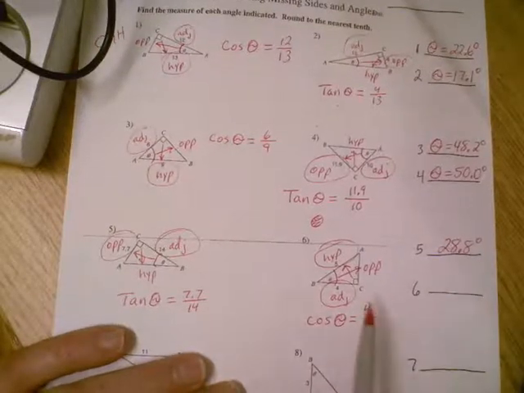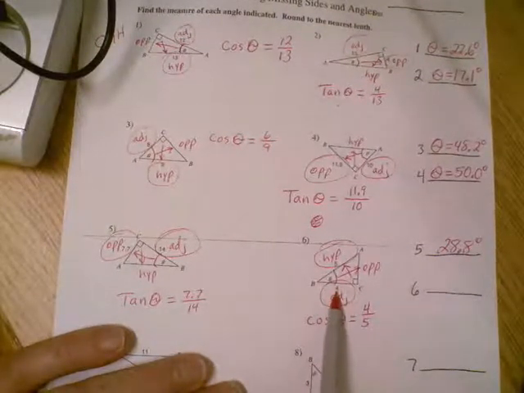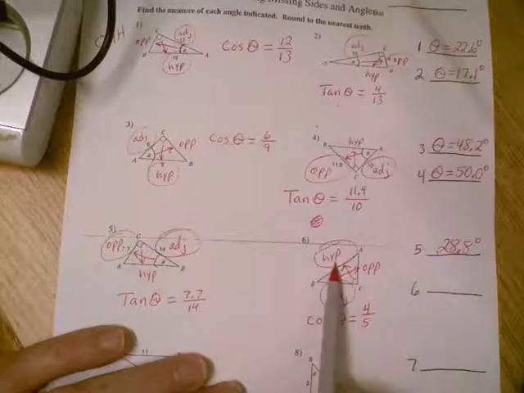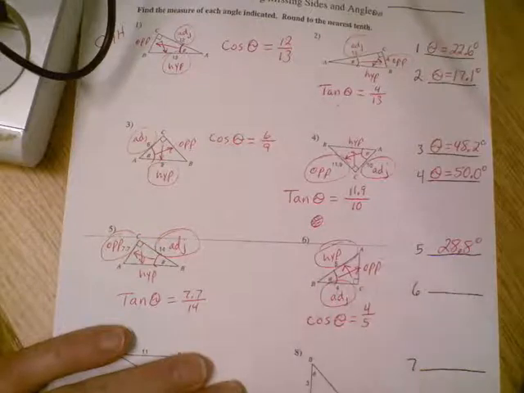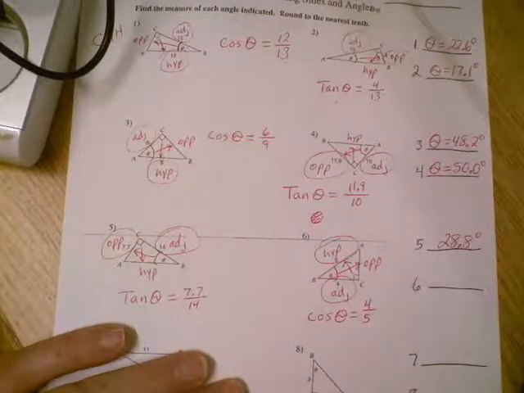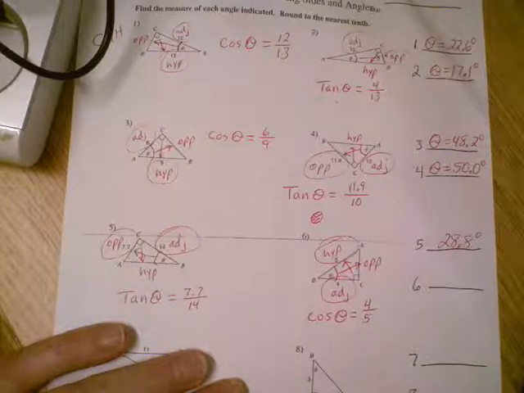I will say on this one, hopefully you can figure out this side's 4. That hypotenuse is 5. This opposite side over here has to be 3. Fits in that 3, 4, 5 Pythagorean triple. We don't need to know that, but something that you should know.